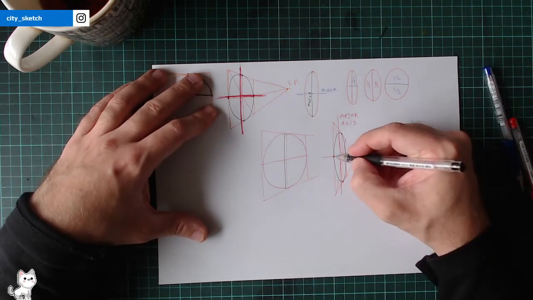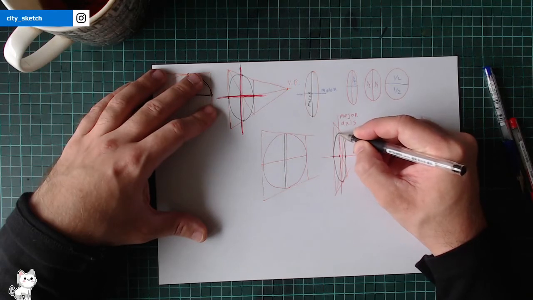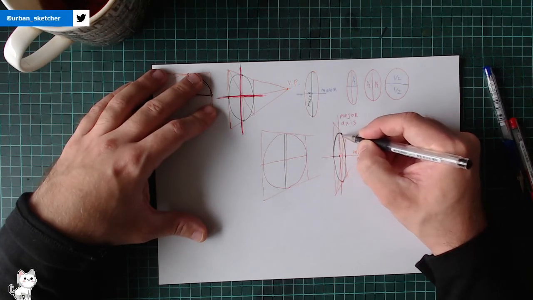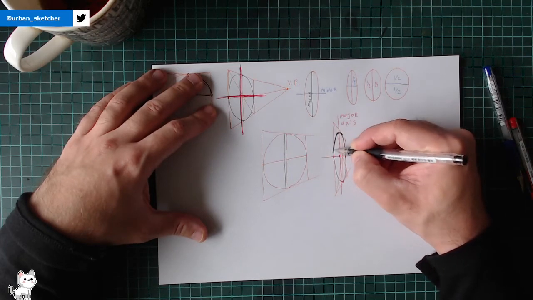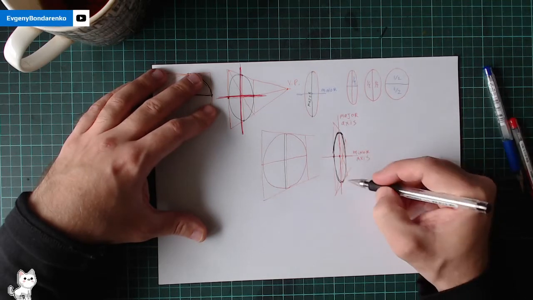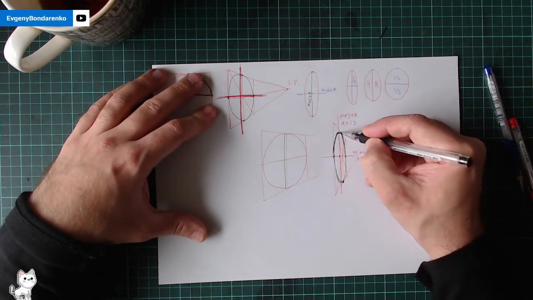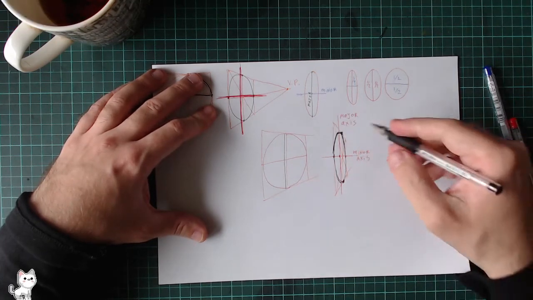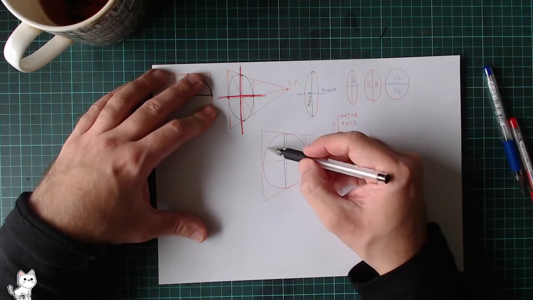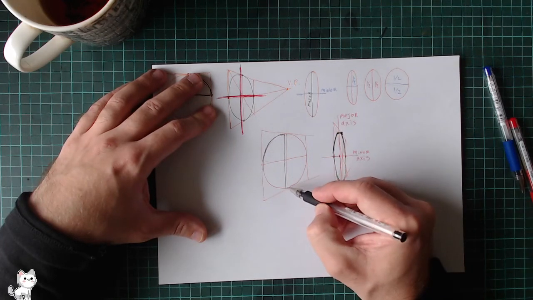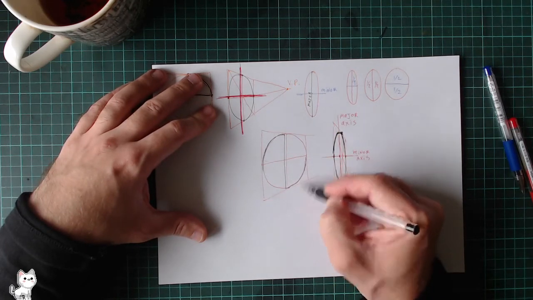So this is a kind of funny thing about drawing ellipses in perspective. You draw this ellipse this way, but it is actually tangent with the square here, even at this bulk area here and here, right?